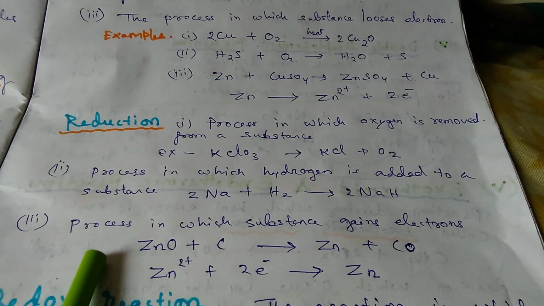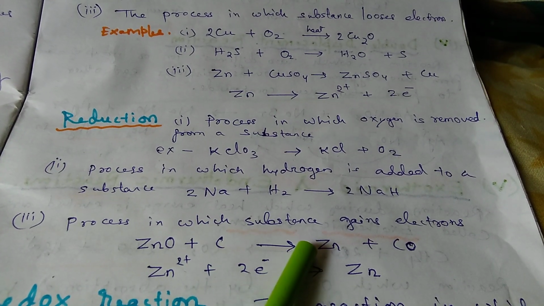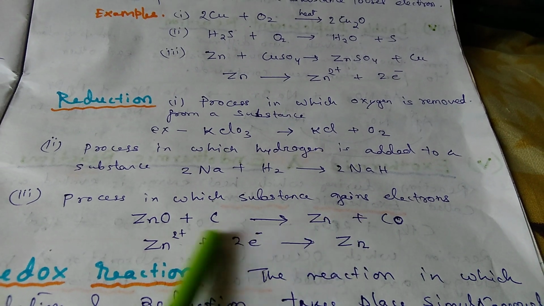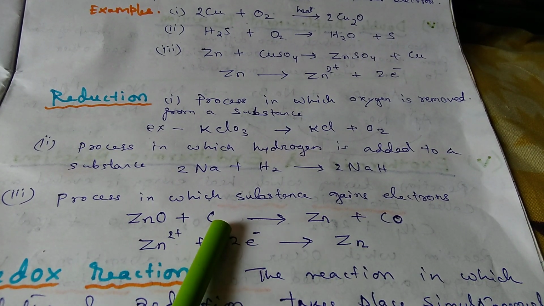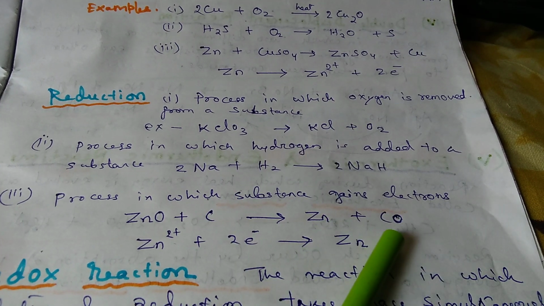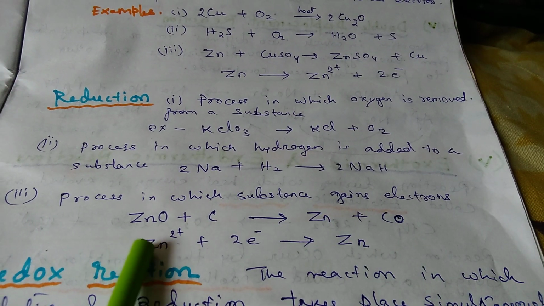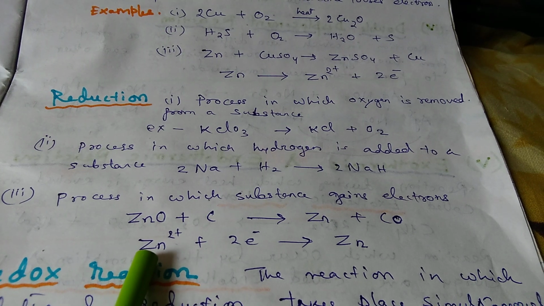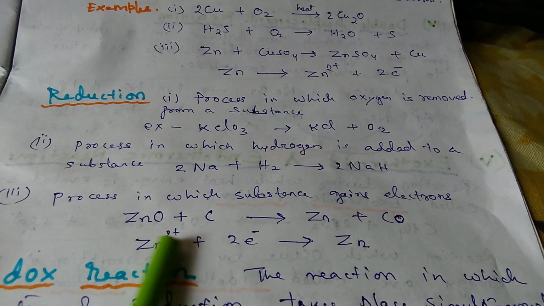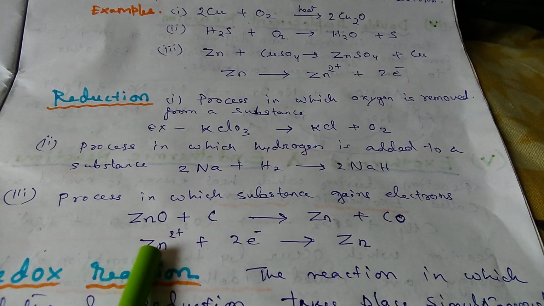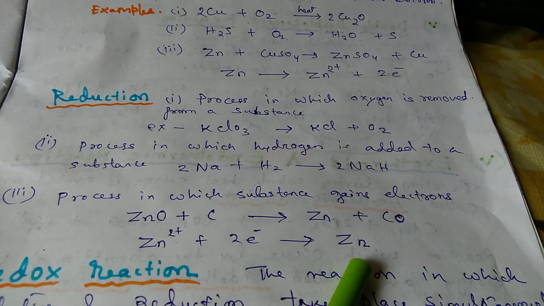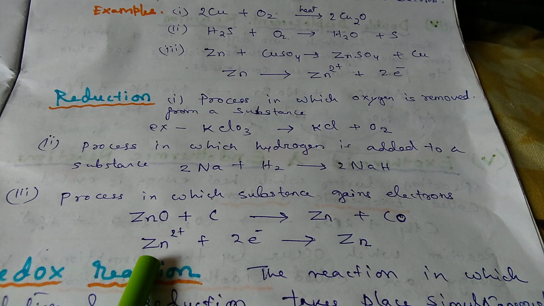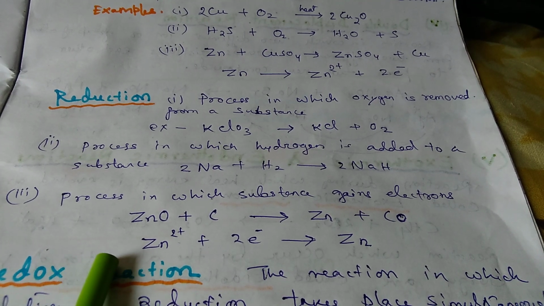Now the third case, process in which a substance gains electron. In the reaction, zinc oxide, when reacted with carbon, forms zinc and carbon monoxide. In zinc oxide, zinc is present as zinc 2 plus ion, Zn2+. On reaction with carbon, zinc 2 plus ion gains 2 electrons to form zinc metal. That means gaining of electron takes place. So this process is known as reduction.